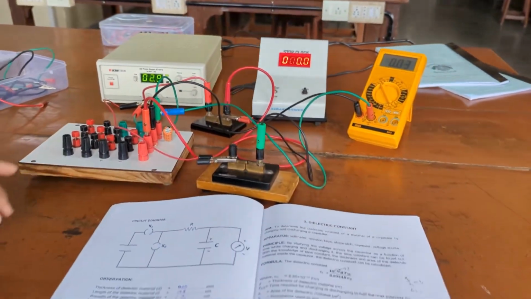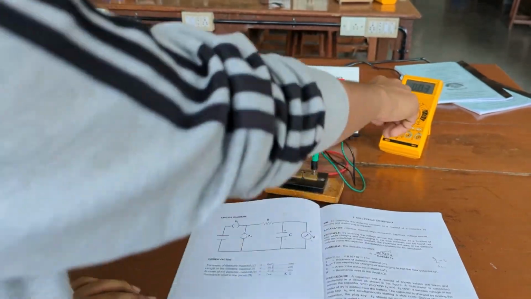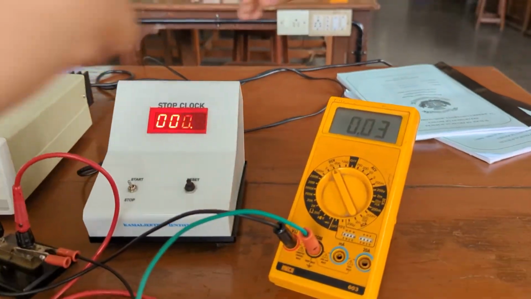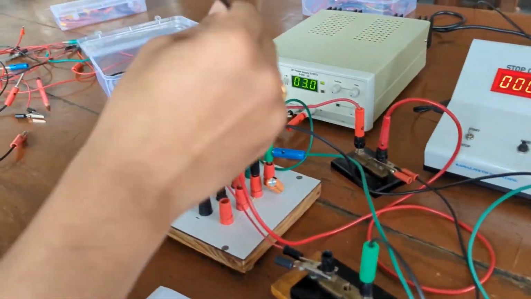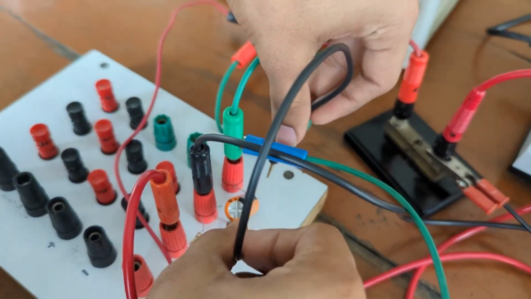As the voltage is set to 3, now look at the multimeter. Even this should be 0. In order to make it 0, use the wires and short it over here at the capacitor.